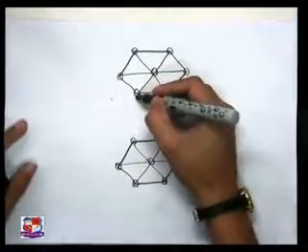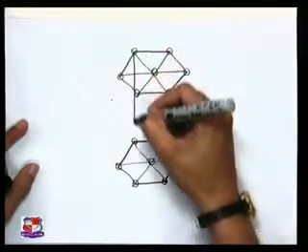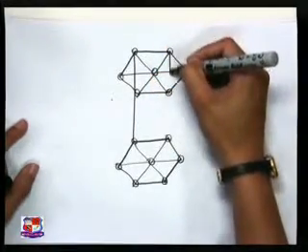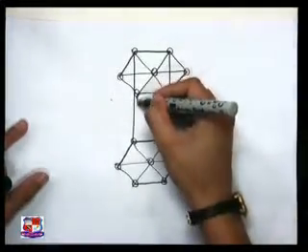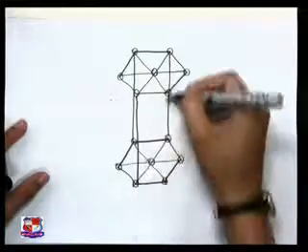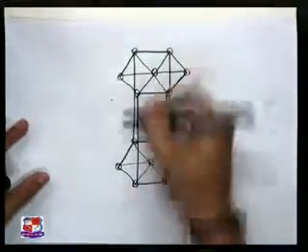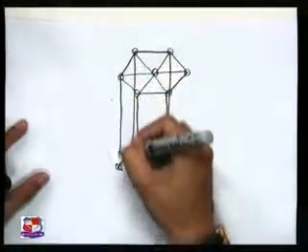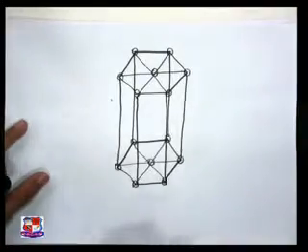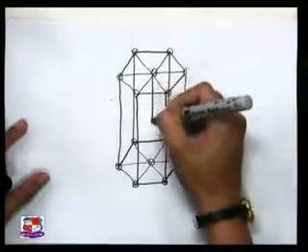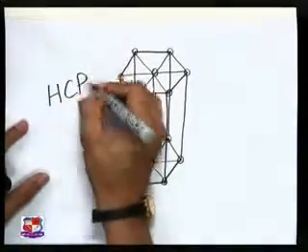Now look here, first is this line, so you can project it here, just like this. Below is this line, so you can project it here. Then your side atoms, you can connect here. Then the center atom, you can connect here. This makes your HCP complete.